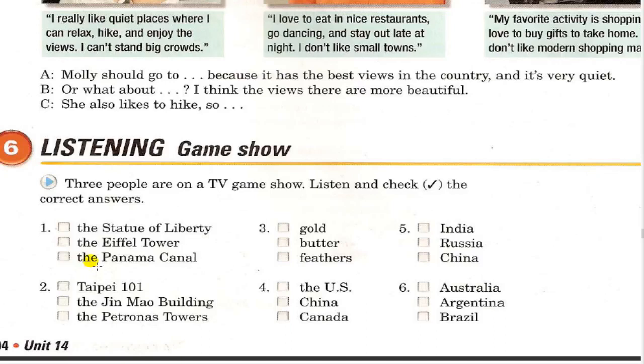Question number 1. First of all, who are the contestants? The contestants are Jack, Jonathan, and Susan. The first question. Which one is the oldest? The Statue of Liberty, the Eiffel Tower, or the Panama Canal?